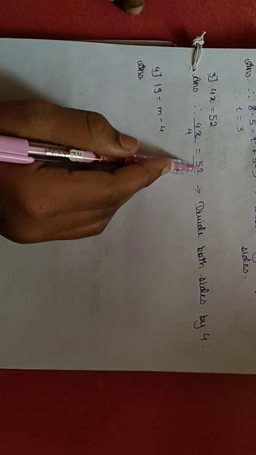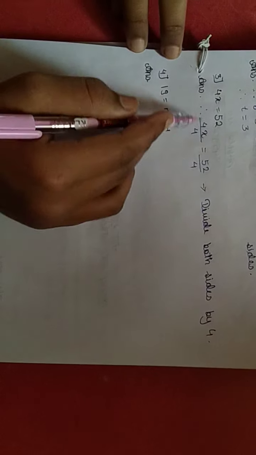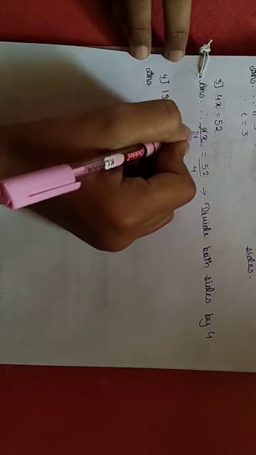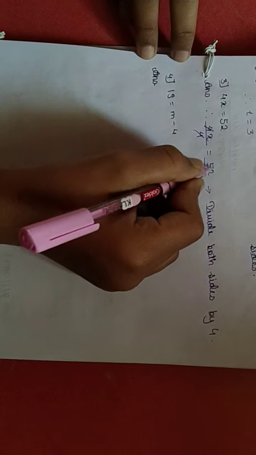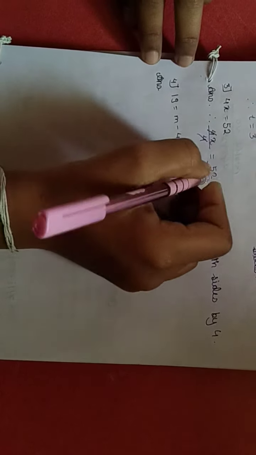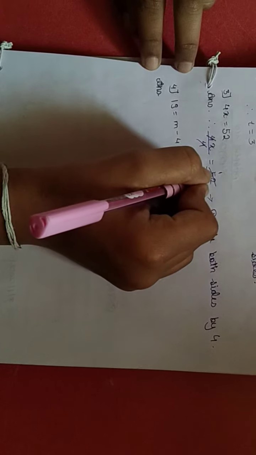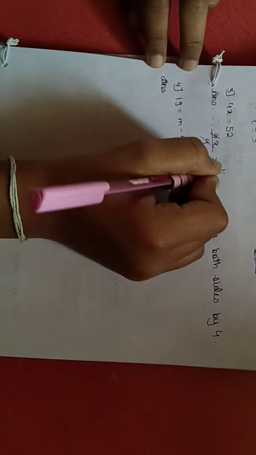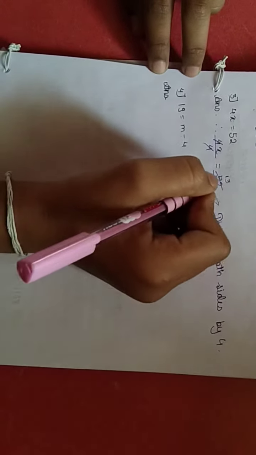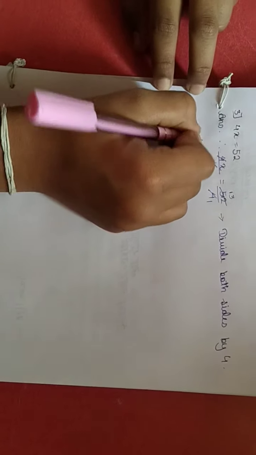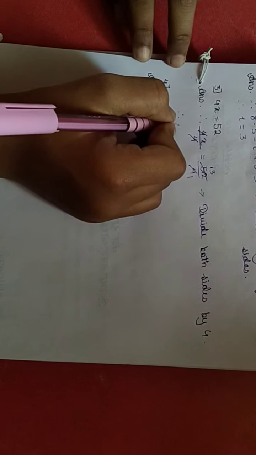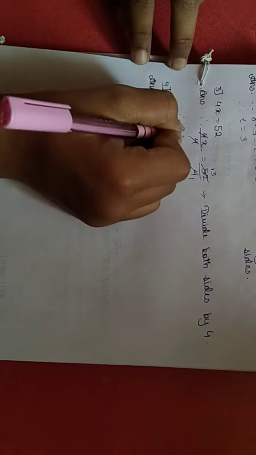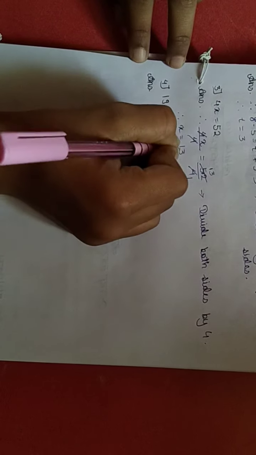So here 52 upon 4, we have to solve this. These 4s will be cut. 4 ones are 4, remaining one will come here, and 4 threes are 12. So therefore x is equal to 13.